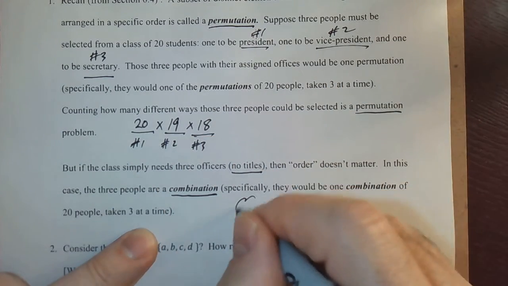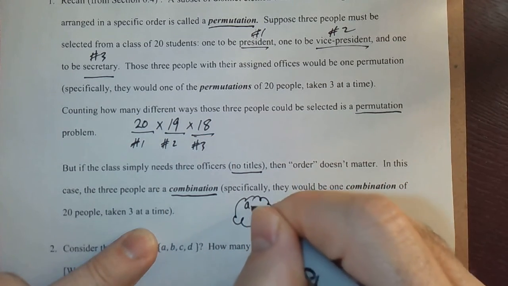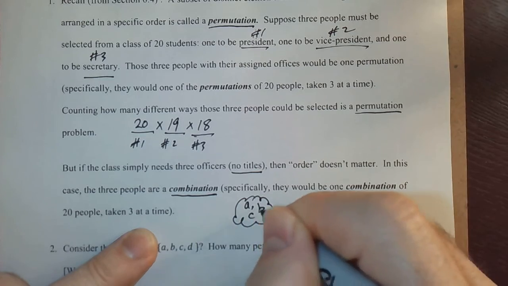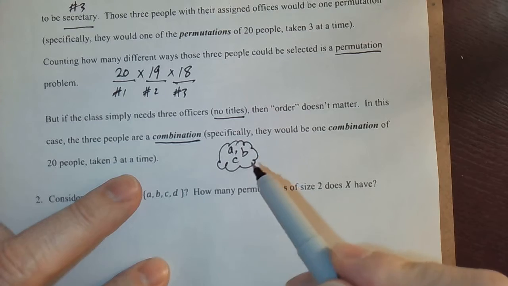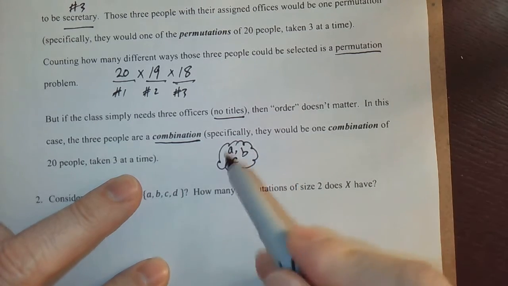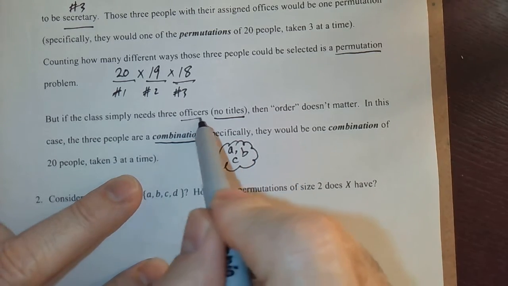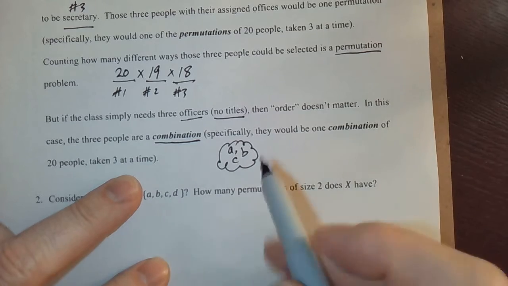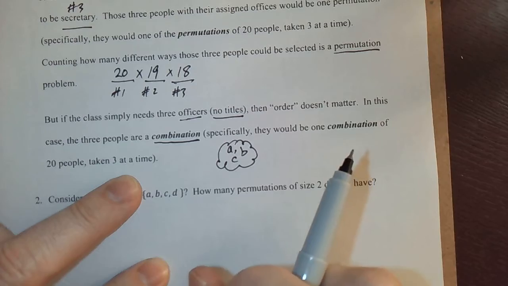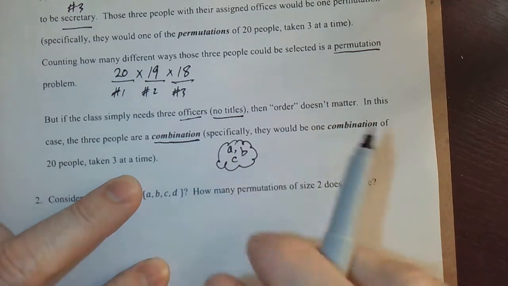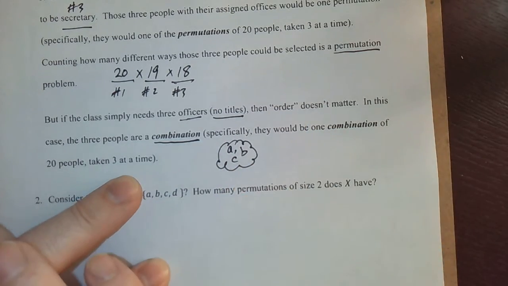But in a combination, if you had A, B, and C, they're just in the collection. There's not one that's bigger, better, faster, stronger than the others. They're just all 3, in this case, officers. So if you choose A, B, and C, there's only one way. They're all equal officers. Order makes no difference whatsoever.